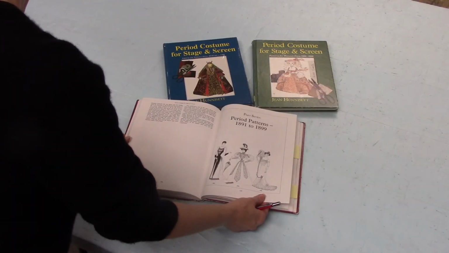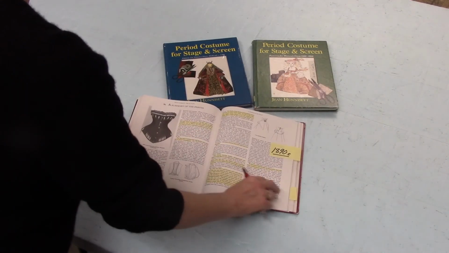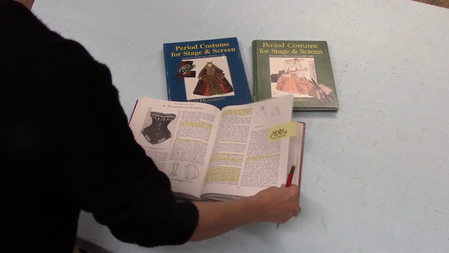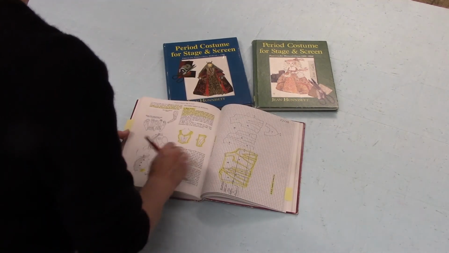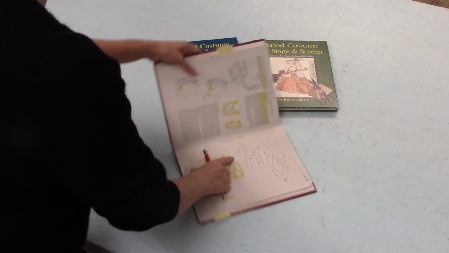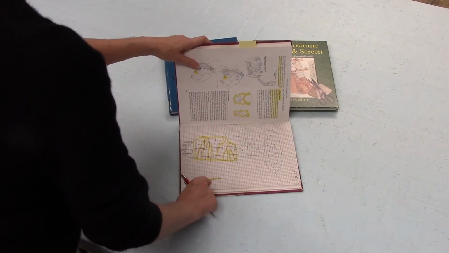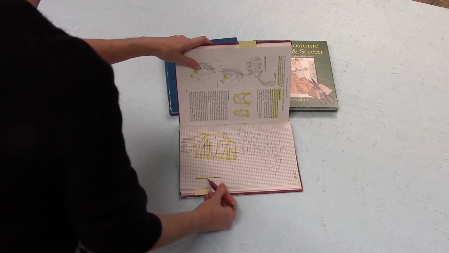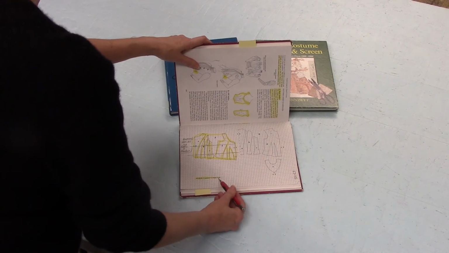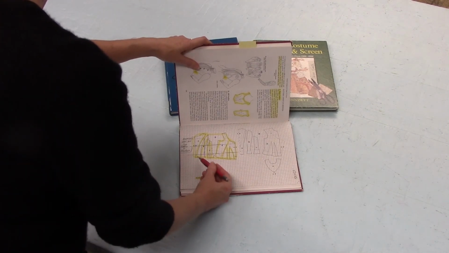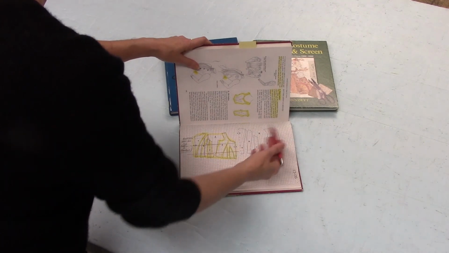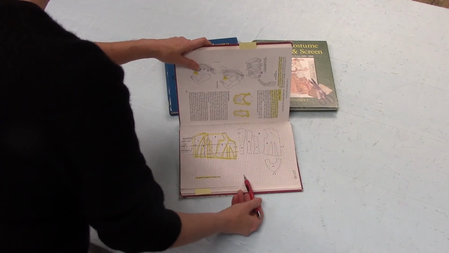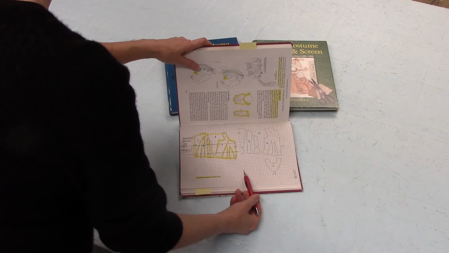In each part of the book, she describes a summary of the period, describes construction techniques, and then gets into actual patterns that are scaled for the human body today. 1 square on this page equals 1 inch, which means that you can measure and expand these patterns easily for the actor's body today.